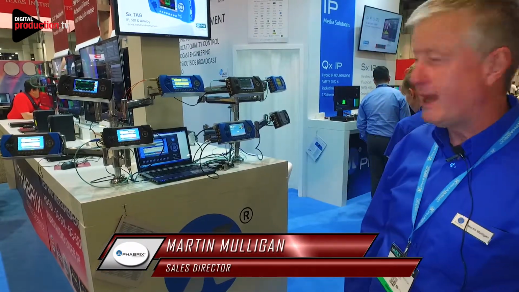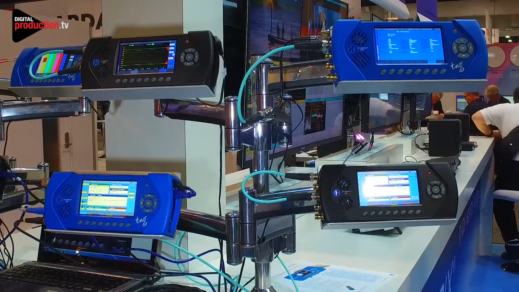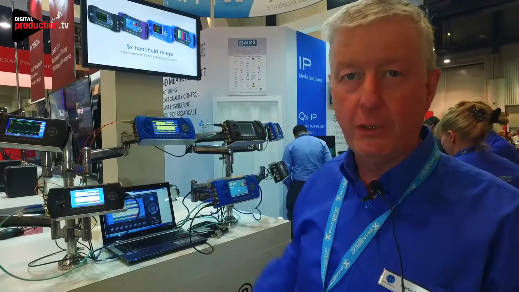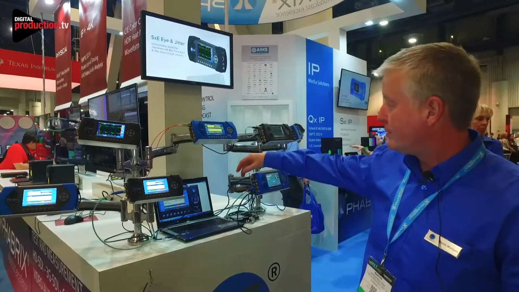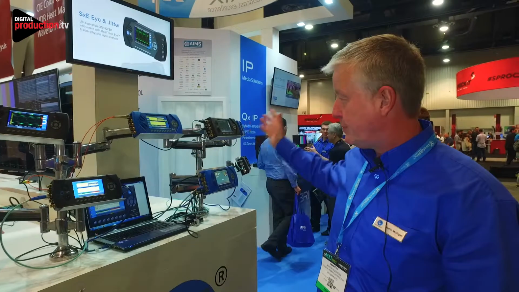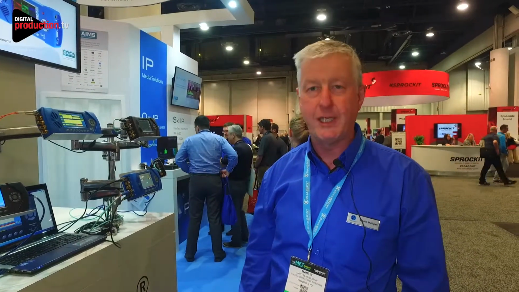So what's new today from Phabrix? On the handheld range, our tag using the SFP module is not only supporting optical input but also HDMI, and as we'll see in a short while, also IP with SMPTE 2022-6.